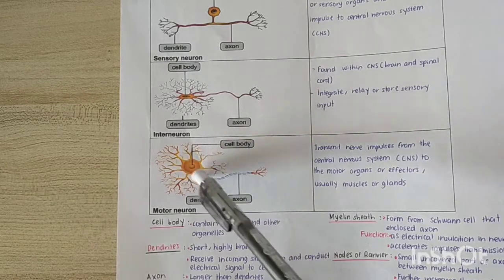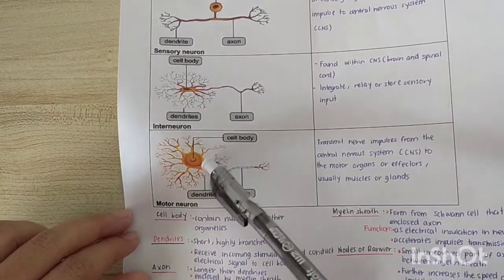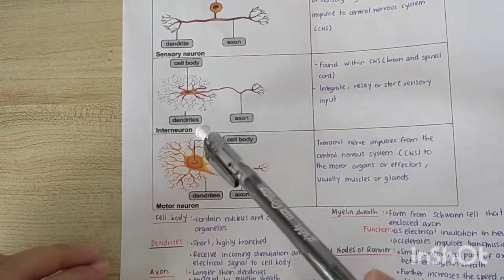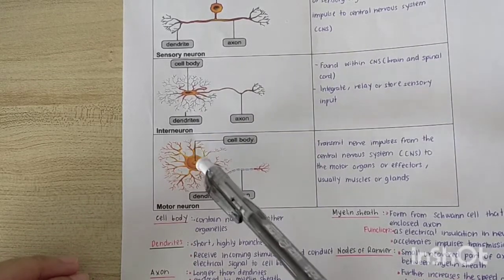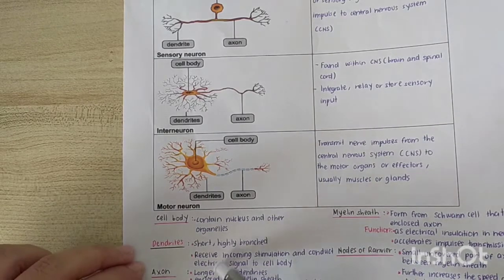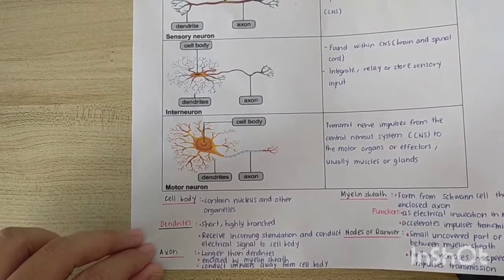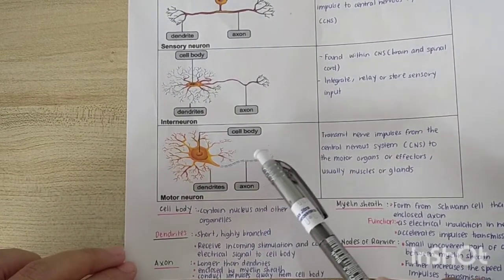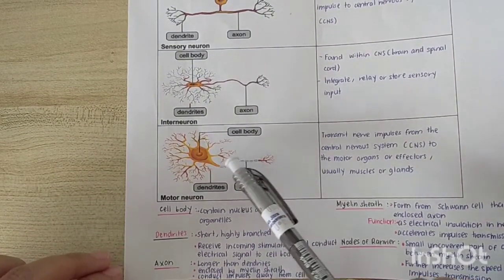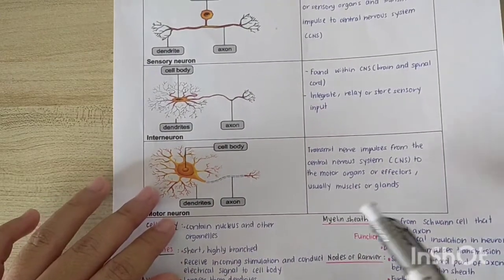pergi kepada cell body. And then axon, it refers to the longer structure, which is it is longer than dendrite. Kalau dendrite tadi the structure is short, but for axon the structure is longer than dendrite, and then enclosed by myelin sheath. Okay, so kalau awak tengok based on the structure of axon here, it can be enclosed or surrounded by myelin sheath. Okay, and then axon, it will conduct impulse away from the cell body. Okay, and then myelin sheath.